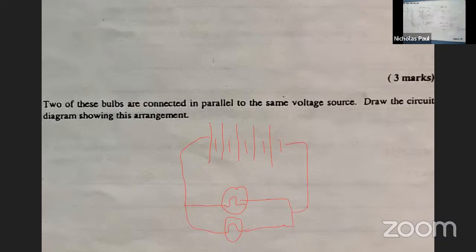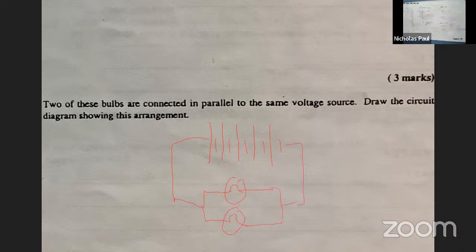That could work. And make sure you have a little switch.